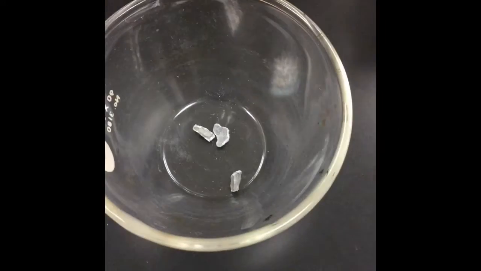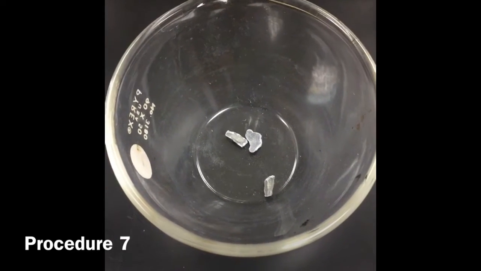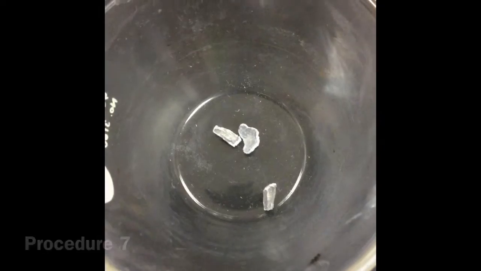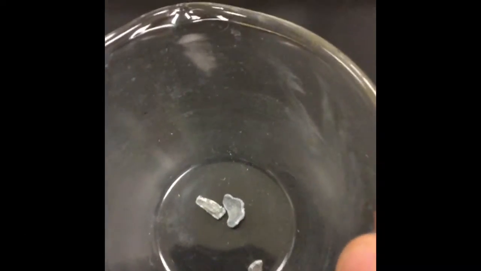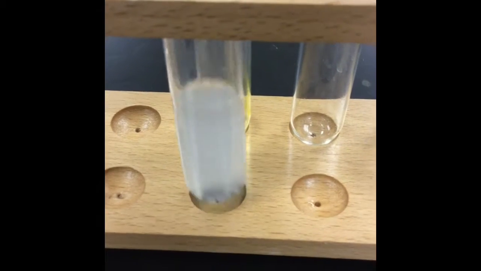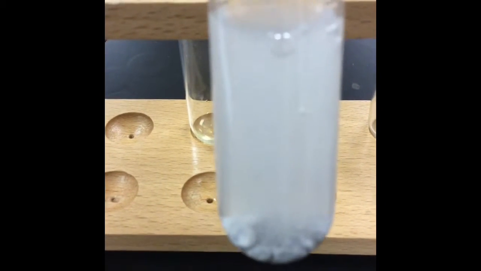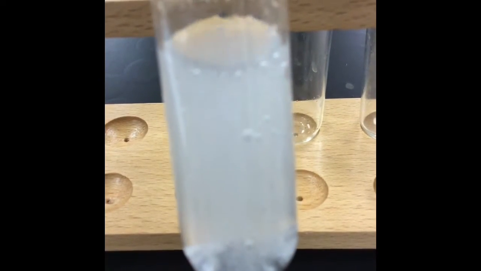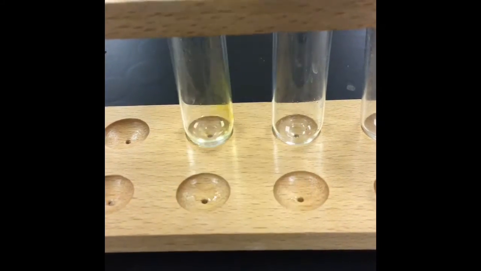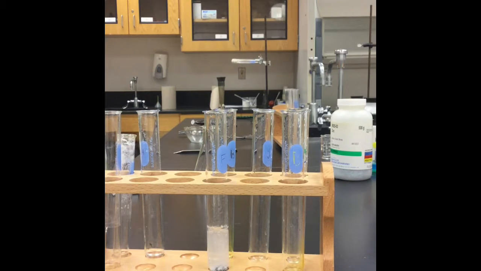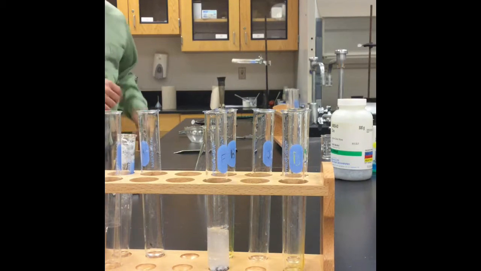For procedure 7, we're going to use calcium metal. So it's got this gray color to it, and I'm going to add it to water. Now I've actually already started this reaction for you guys so that you can see what's going on. But we have some bubbling. So the calcium metal is reacting with the water, and we've got a nice bubbling going on here. I want to test that solution with litmus paper to see if I have an acid or a base.